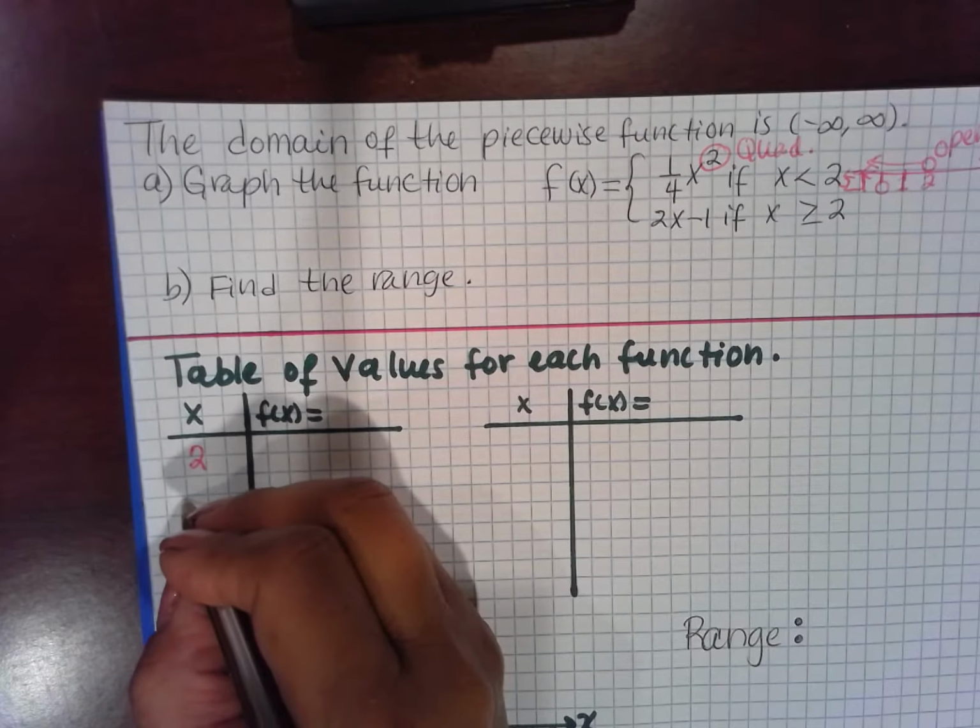And again, I like to emphasize that the first point will be an open point. Then the function is defined as 1/4 x squared. So we're going to replace the values of x: 1/4 times 2 squared becomes 1/4 times 4, that equals 1. The second point, 1/4 times 1 squared, is 1/4 times 1 equals 1/4.